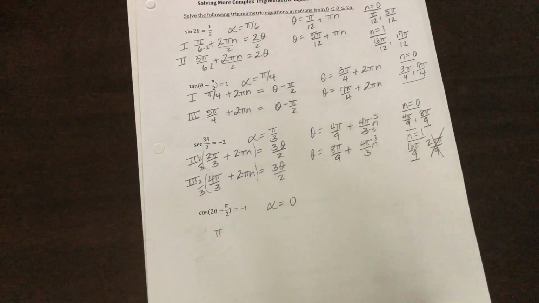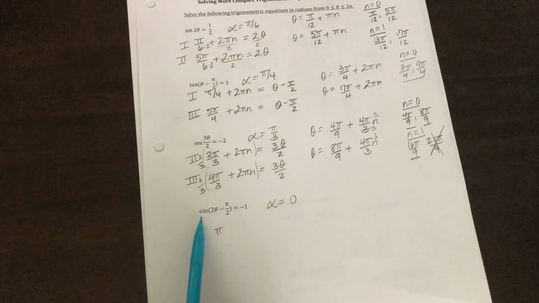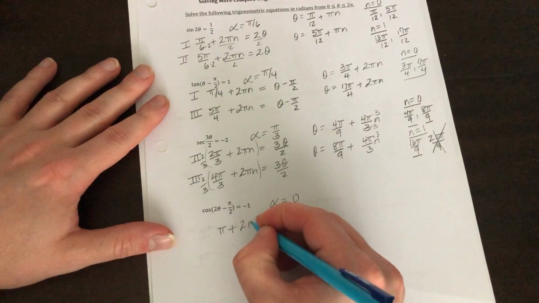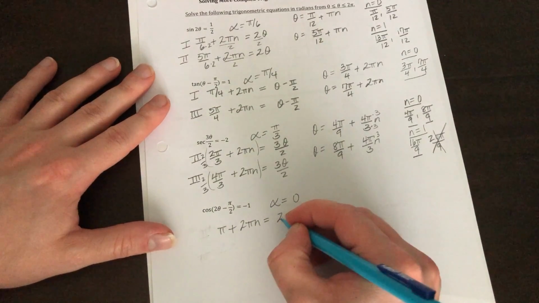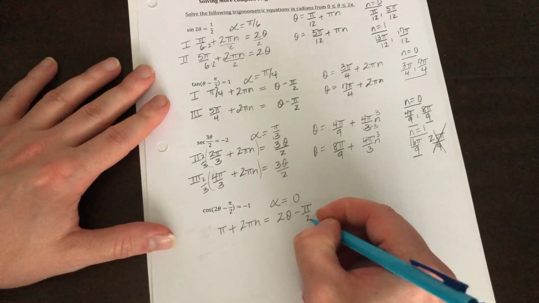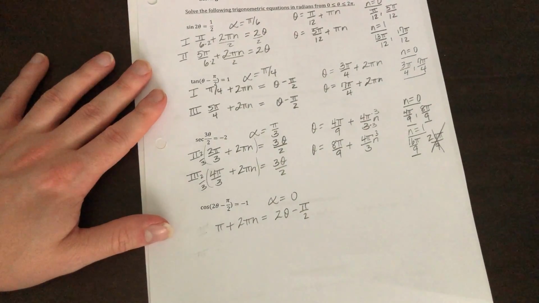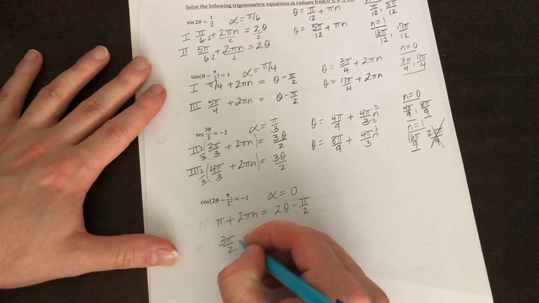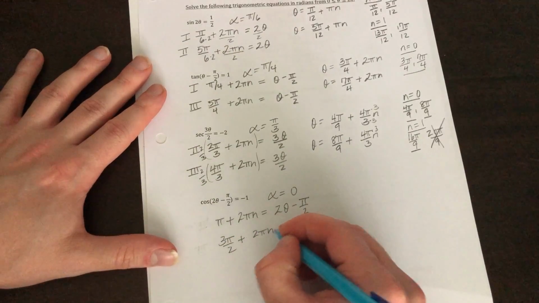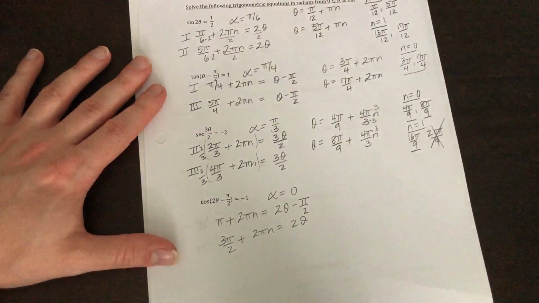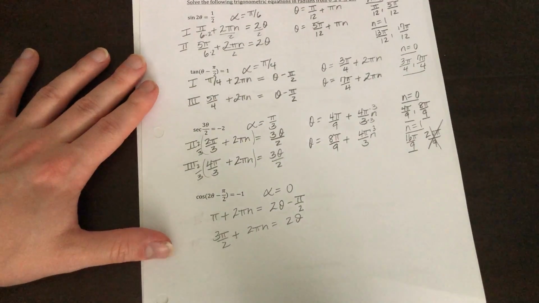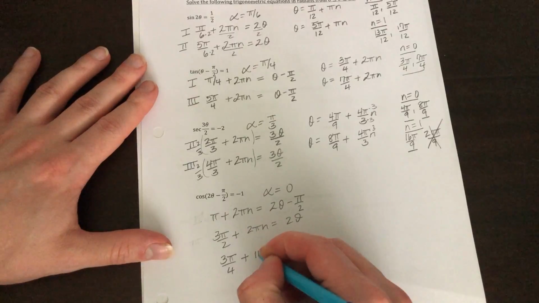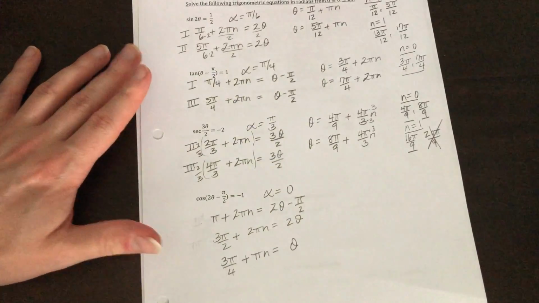And if you wanted to take the shortcut, you could say, where's the x coordinate equal to negative 1? It's pi. Okay, plus 2 pi n is equal to 2 theta minus pi over 2. So we're going to solve for theta. We're going to add the pi over 2 to this side, so we get 3 pi over 2 plus 2 pi n is equal to 2 theta. And then we have to divide both sides by 2. So we get 3 pi over 4 plus pi n is equal to theta.